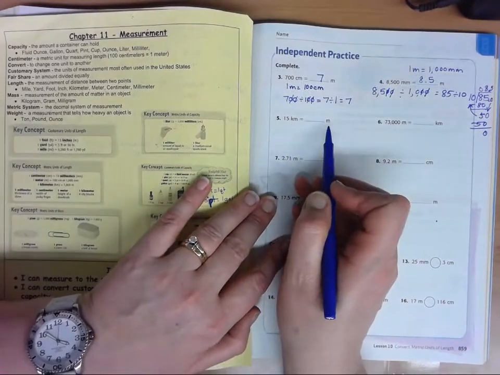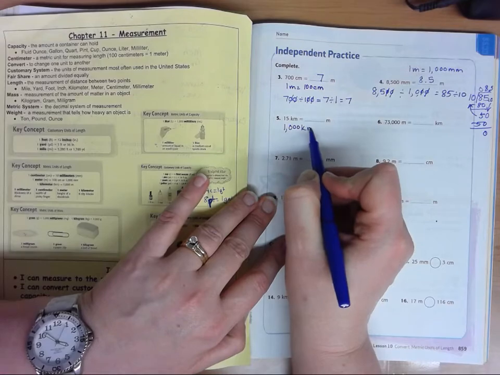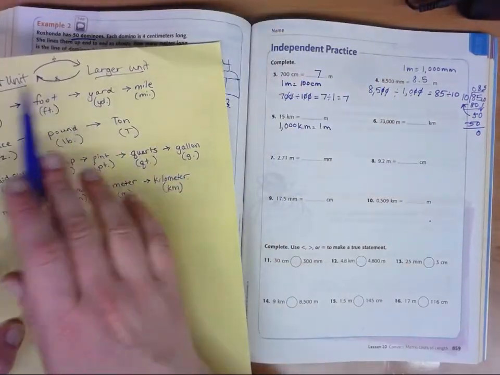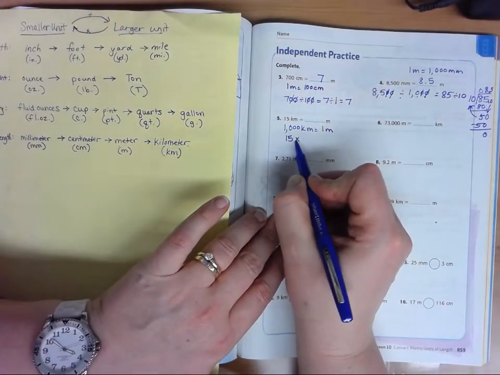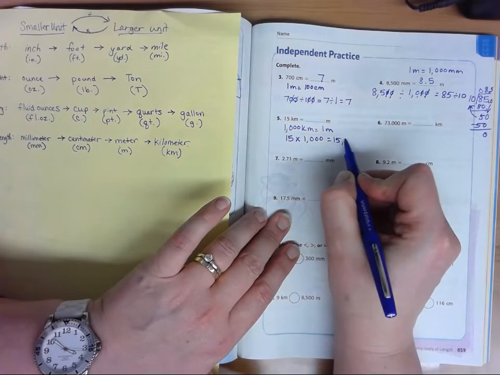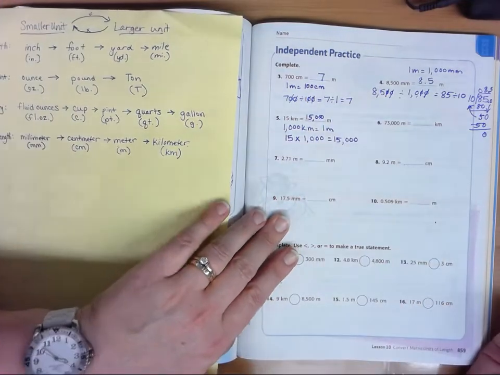15 kilometers to meters. Well, we know there's 1,000 meters in 1 kilometer. And if I'm going from a large unit to a smaller, I multiply. So I'm going to take 15 times 1,000, and that will give me 15,000. Okay, large to small.